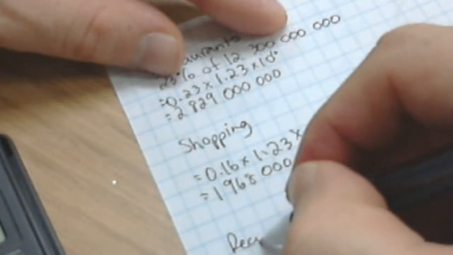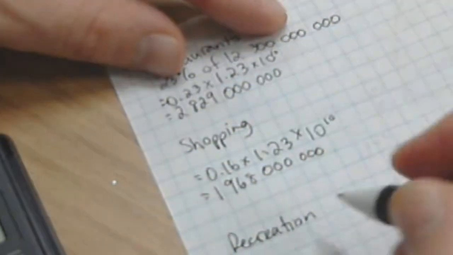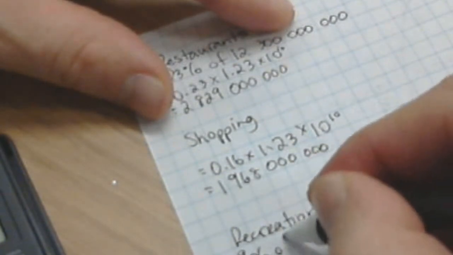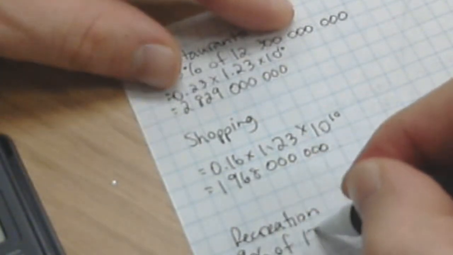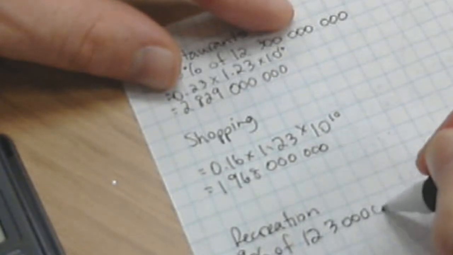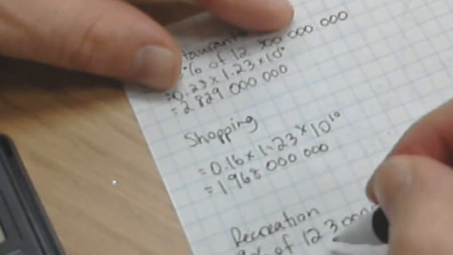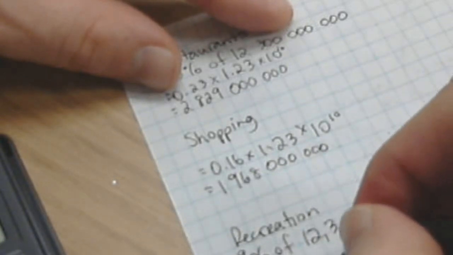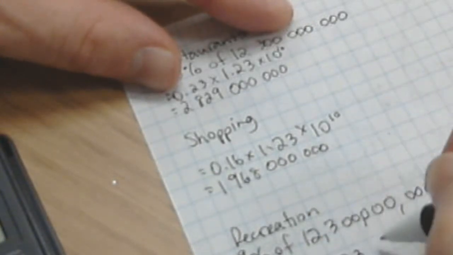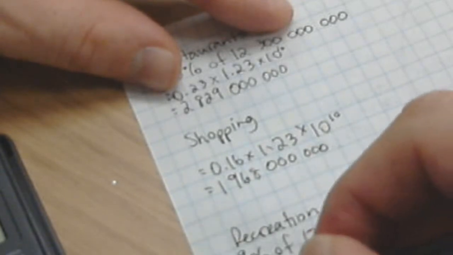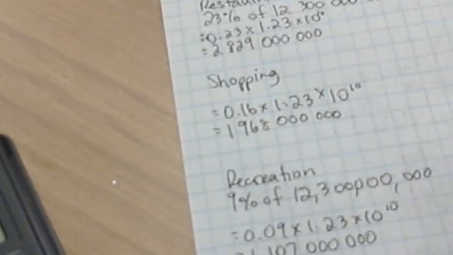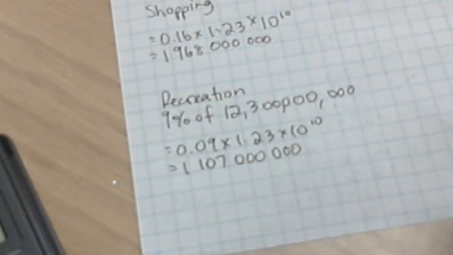And lastly, recreation is 9% of that. And that is $1,107,000,000. My goodness, the money gets split up quite a number of different ways.